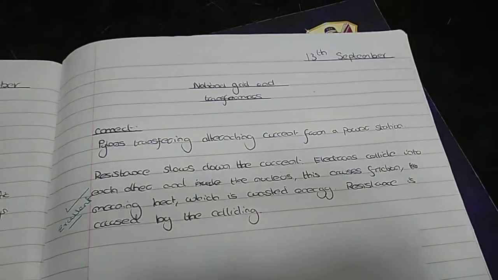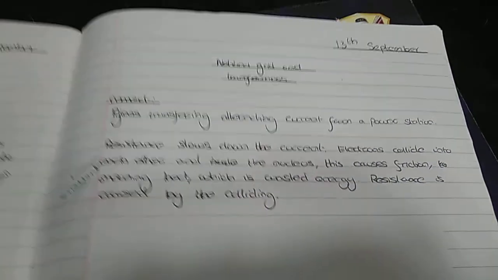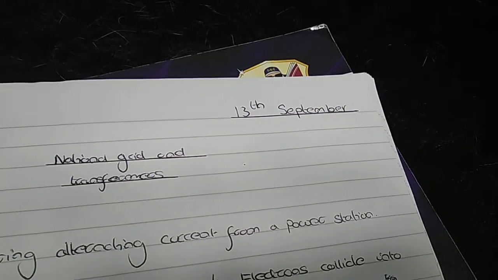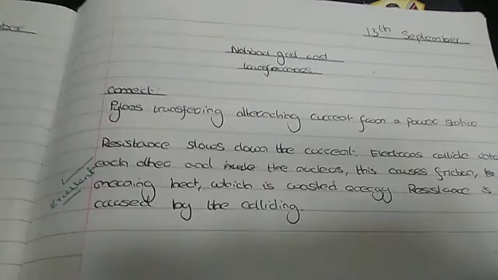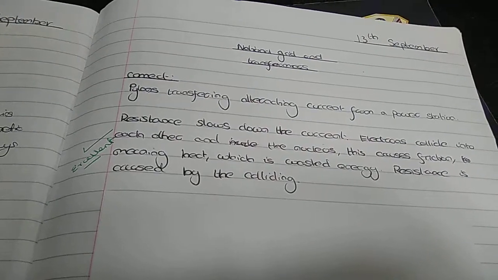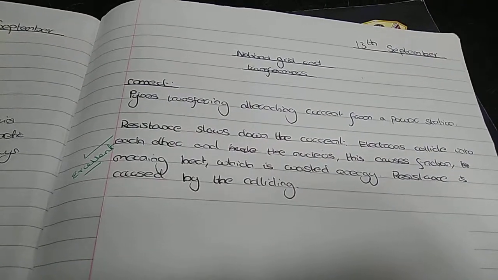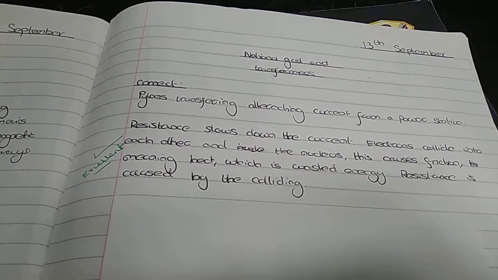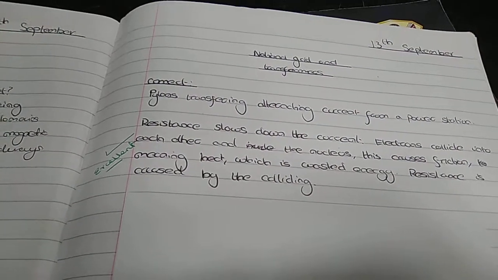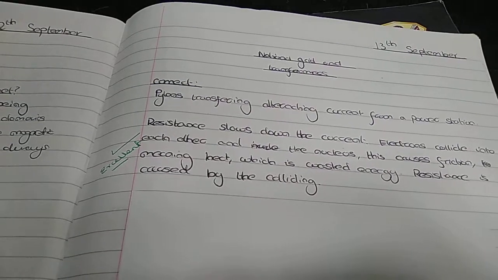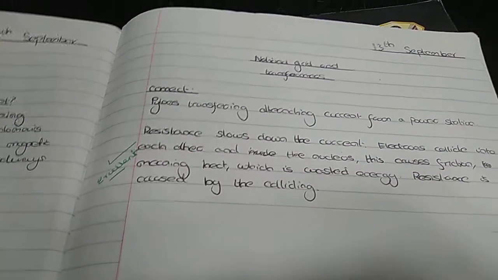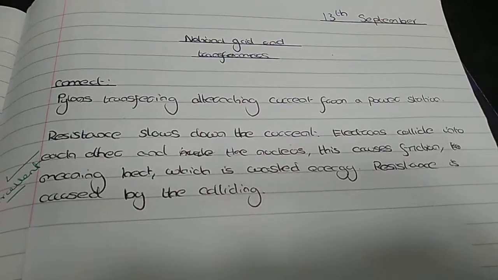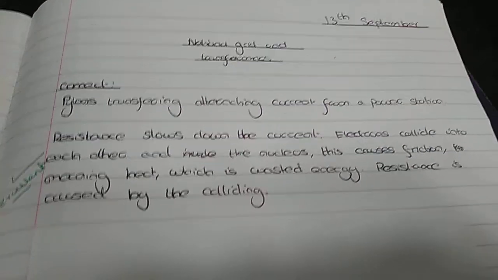Now, for this next part, we'll be doing resistance. According to the 13th of September, I wrote down, resistance slows down the current. Electrons collide into each other and the nucleus. This causes friction, meaning heat, which is wasted energy. Resistance is caused by colliding. And that is resistance. I think I said that wrong then, I don't know.